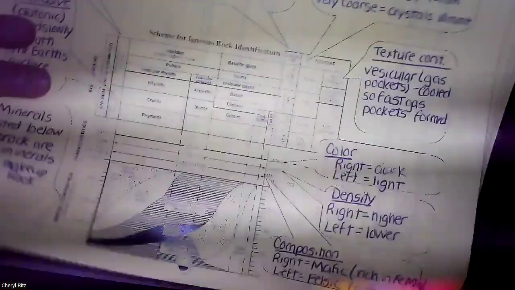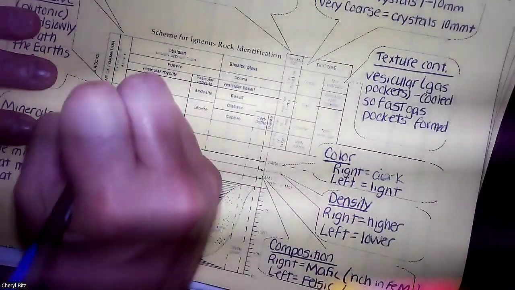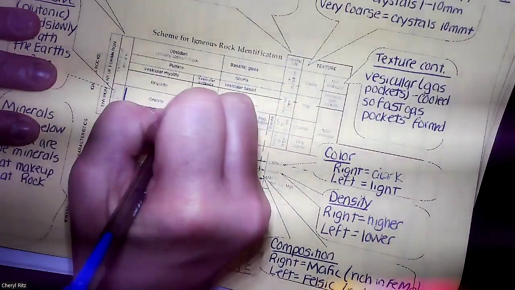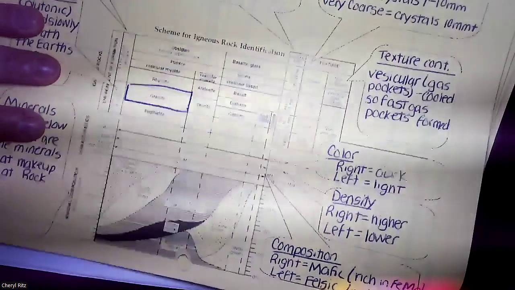Notice that each rock up here has a box. For example, granite.